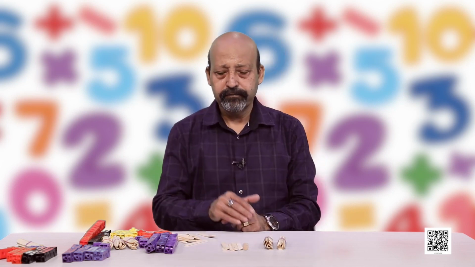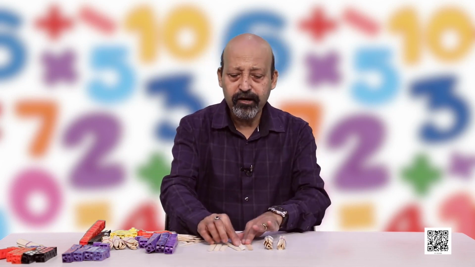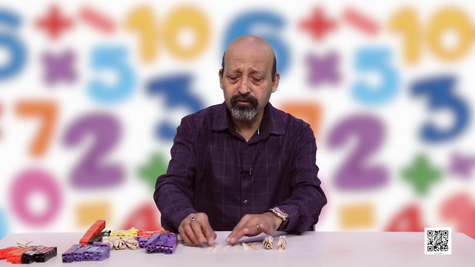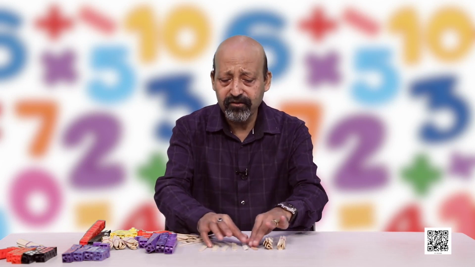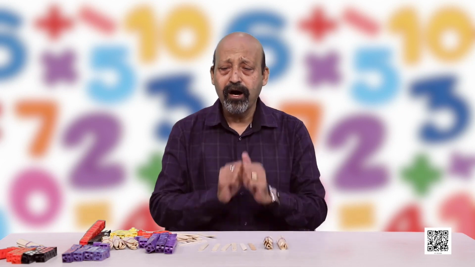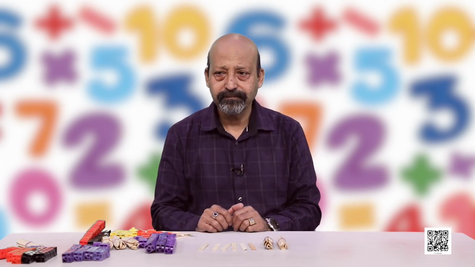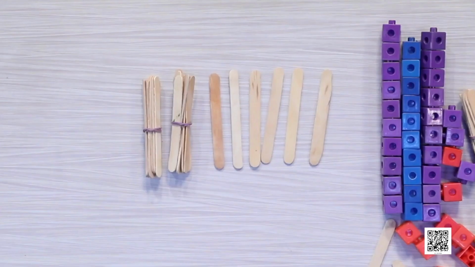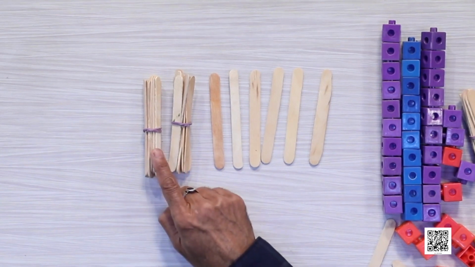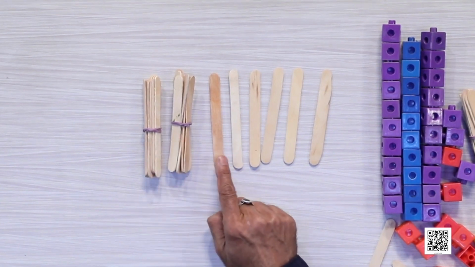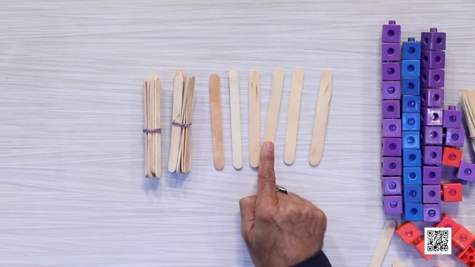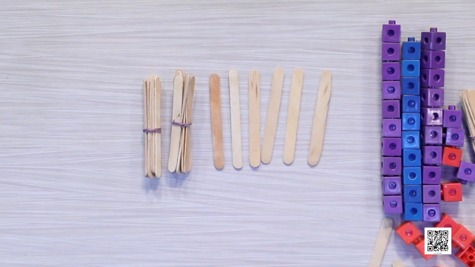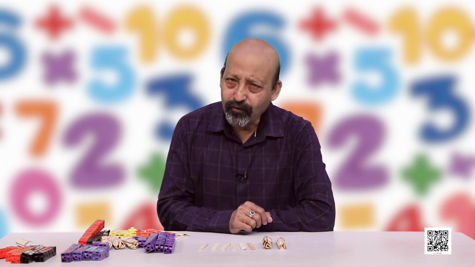Okay. Let us see how many are these. Count and tell me. I hope you can now count. You can see these on your screen and tell me how many are these. These are two groups of 10, and 1, 2, 3, 4, 5, 6. How many are these? Two groups of 10 and 6 ones, 26. How can you write?